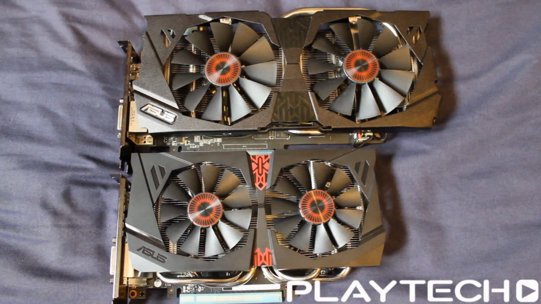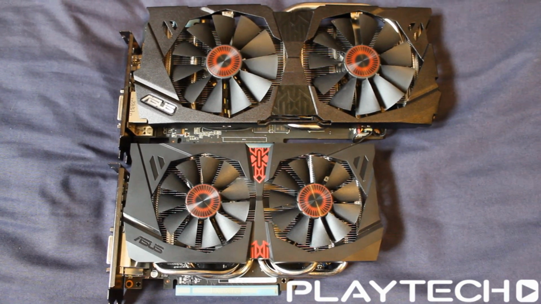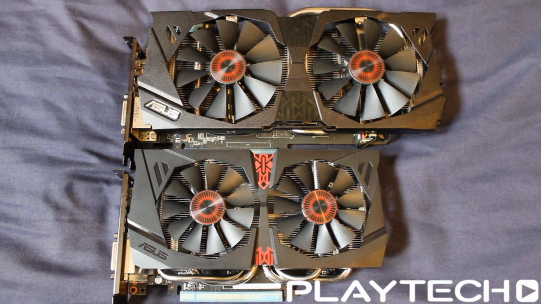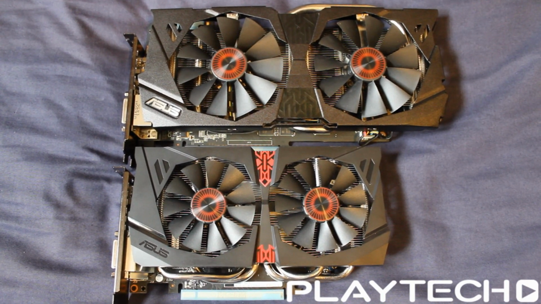Now, both of these use GPU Boost 2.0, which means they have what they're clocked at, what it says on the box, their boost speeds, but they usually go a lot higher than that. So in the case of the 960, it went all the way up to 1,366 megahertz. And in the case of my Strix 970, it went up to 1,278 megahertz. So slightly higher clock speed there for the 960.